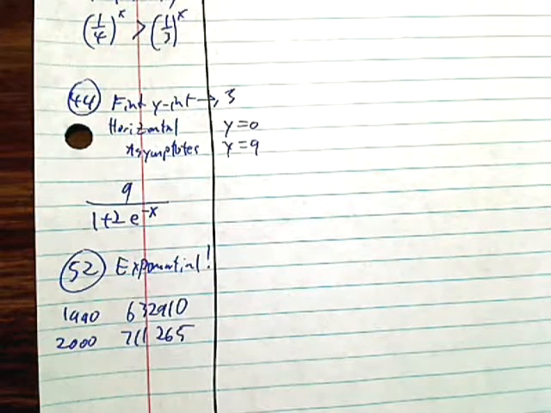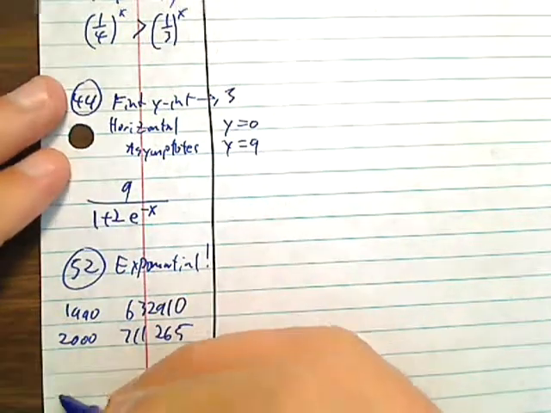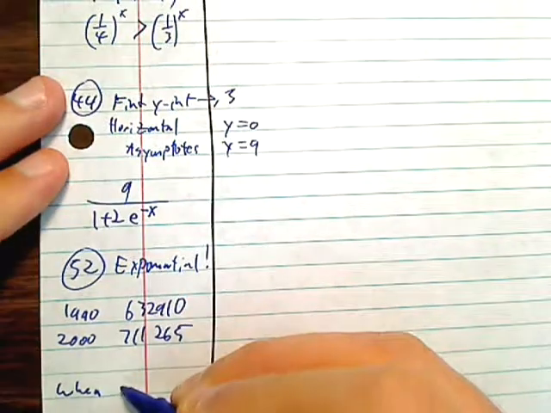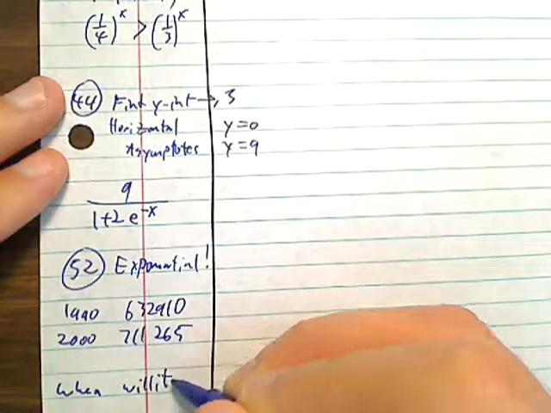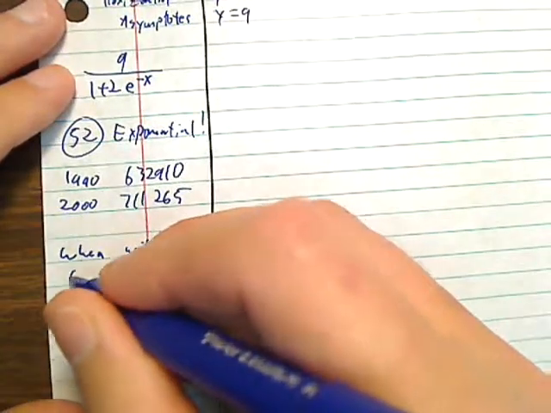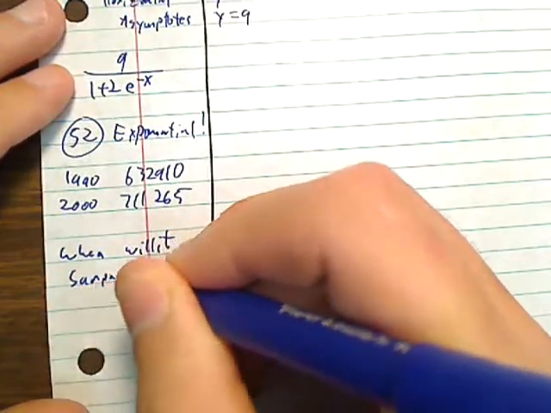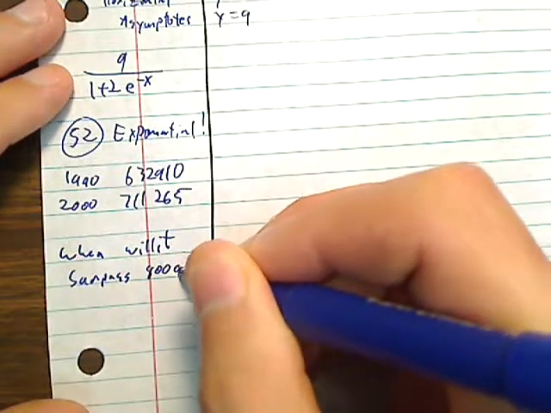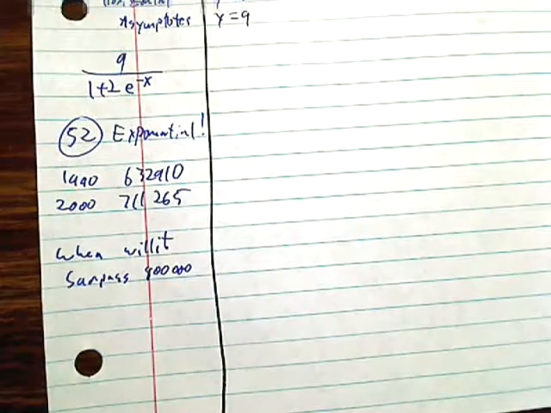So try the stat edit thing and see if you can get it. When is it going to surpass 800,000? Go ahead and try that out. I'll pause this and I'll come back to you in a sec.